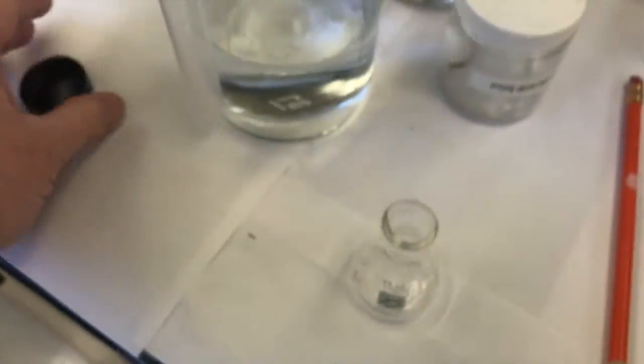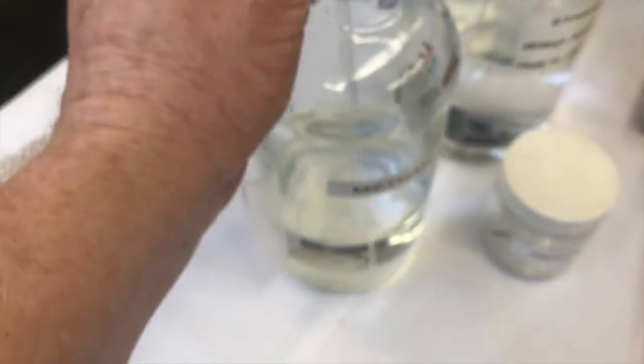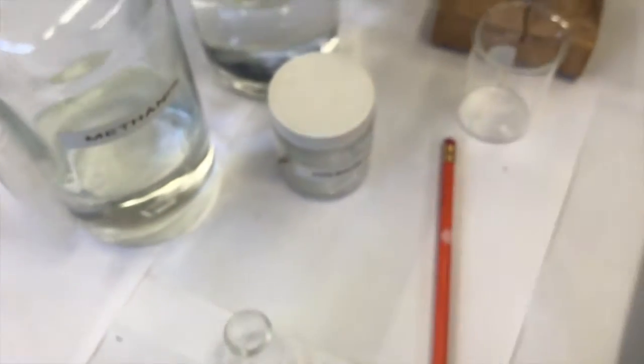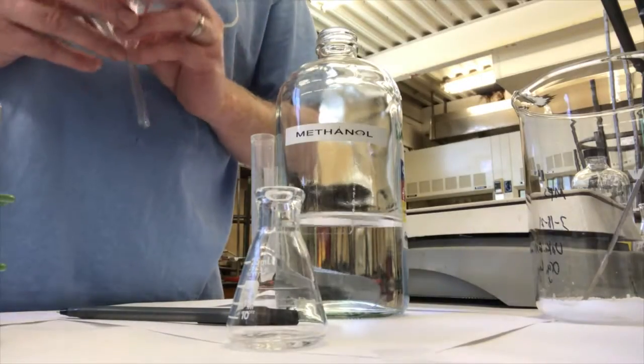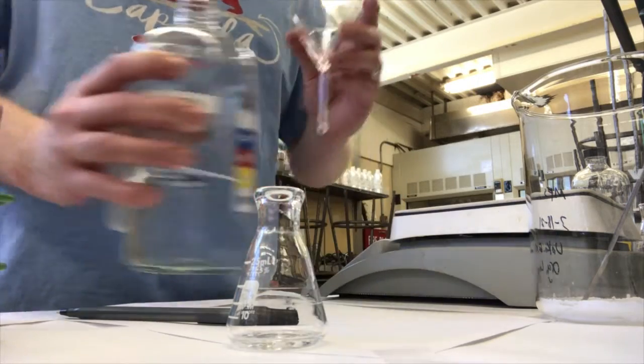And then my methanol, I need to add it to this. Let's see if this is going to take me forever to pipette it in. It might be slower than I want. Yeah, that's going to take forever. I'm going to use a short stem funnel. Let me pause the video. Okay, here we go with the short stem funnel and methanol.